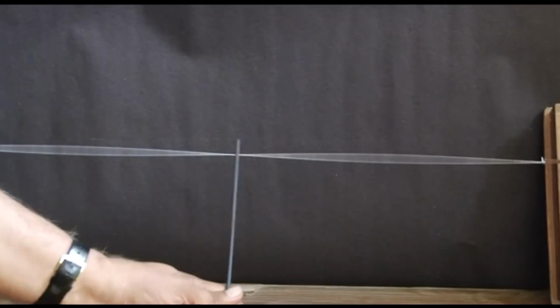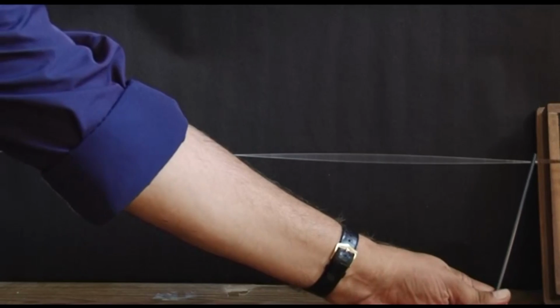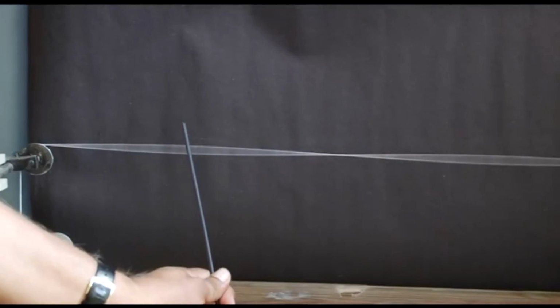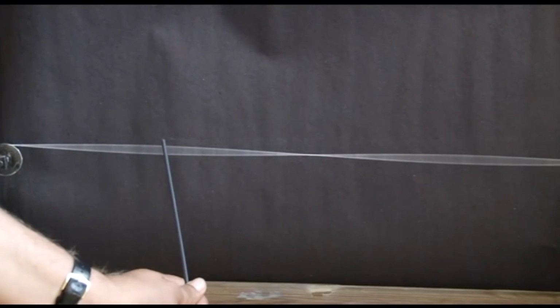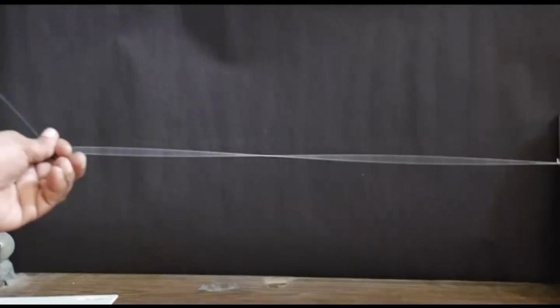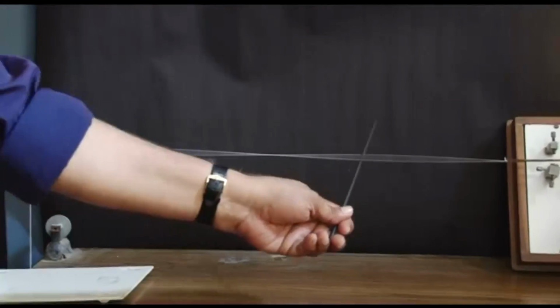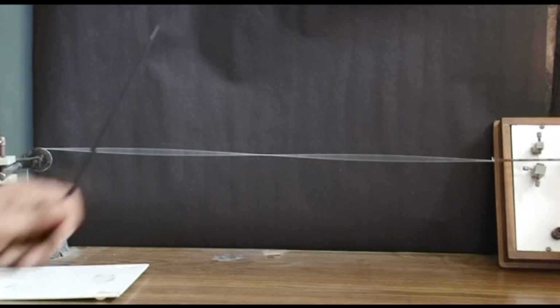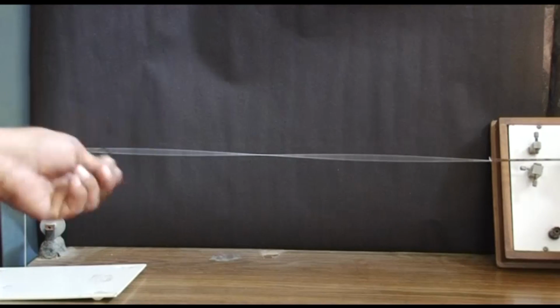So, this is a node, this is a node where it is tied, this is a node where it is meeting the pulley, and in between two nodes here you can see the amplitudes are large. This is an antinode, this is another antinode. So, in this configuration, when the string is vibrating in two loops, you have 3 nodes and 2 antinodes, because the frequencies, the tension and other things are matched accordingly.